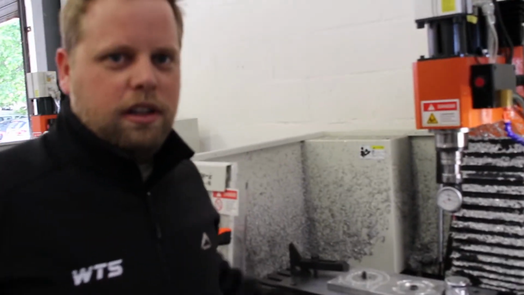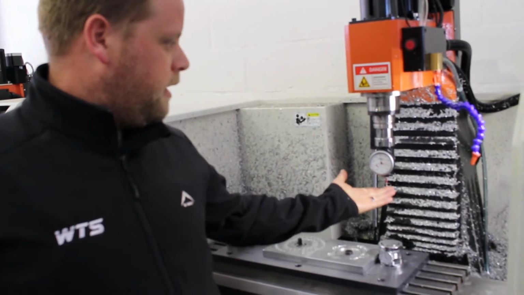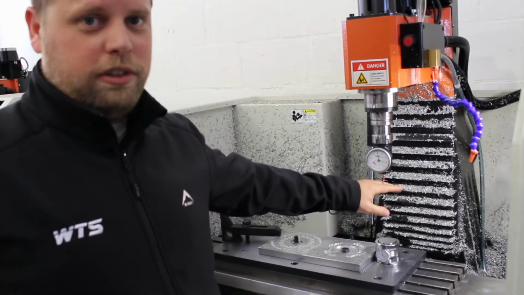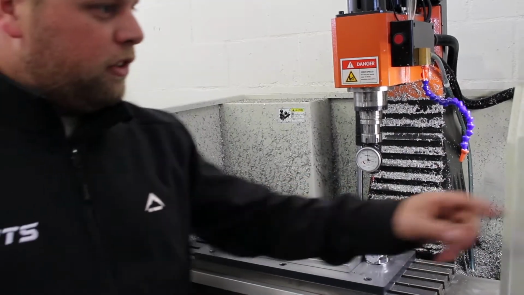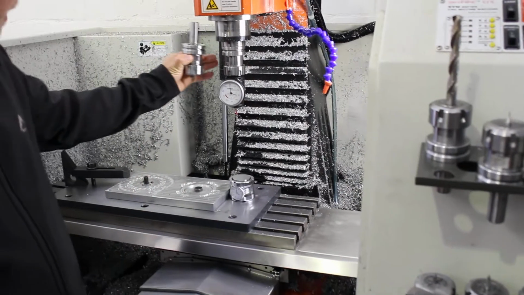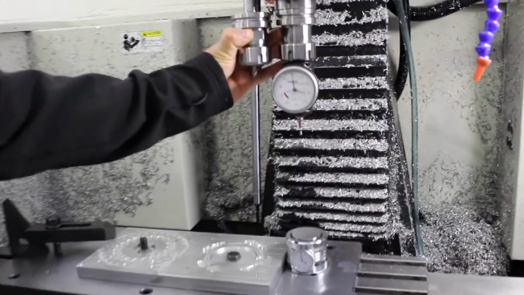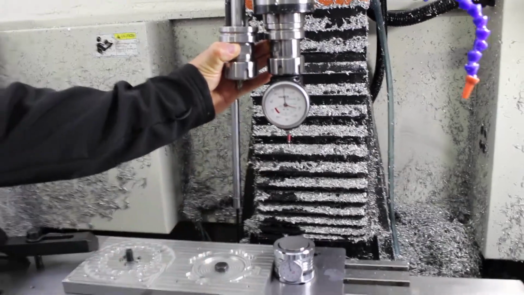Alright, so basically you need to use a tool that you can reference against your workpiece. In our case we're going to use a Haimer because it's really easy to work with. So you're going to reference all of your tools to this Haimer. You can imagine as it goes in the tool holder, the difference in height between the tip of the Haimer and the tip of the tool is that much there, and that's all we need to measure.